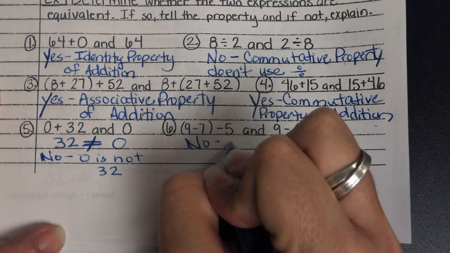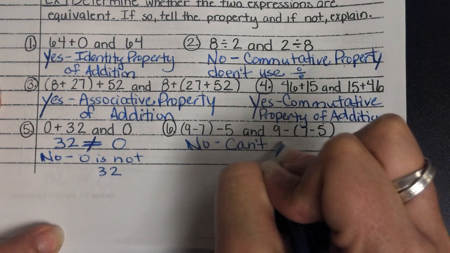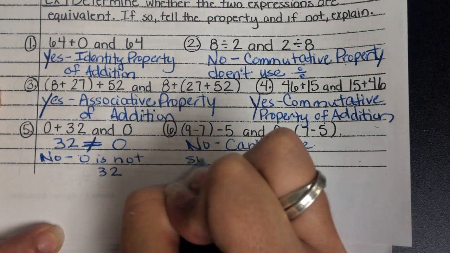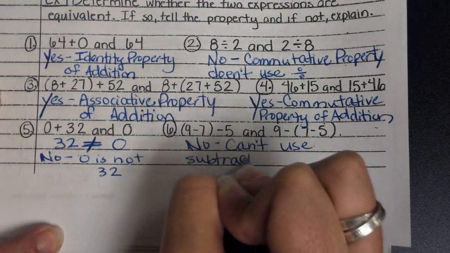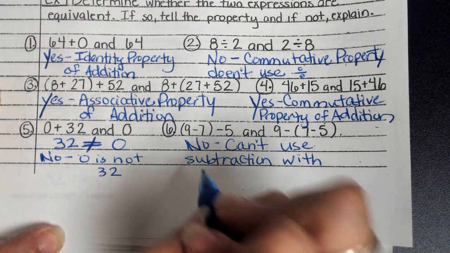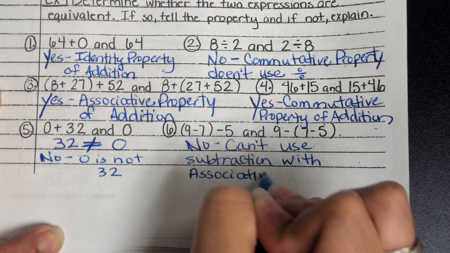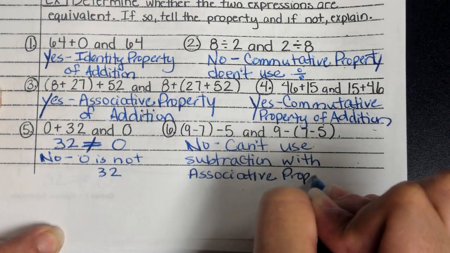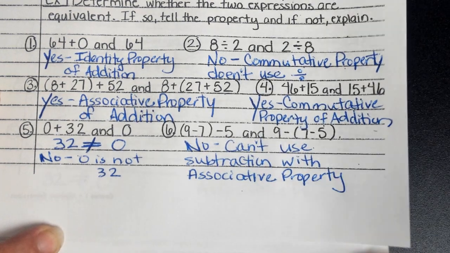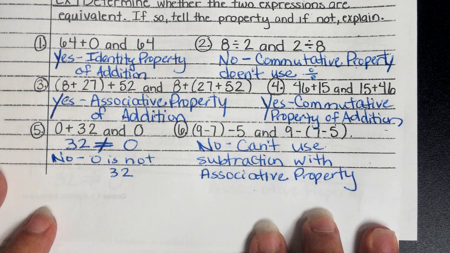I guess you say can't use subtraction with associative property. Something like that. There is no subtraction, something.